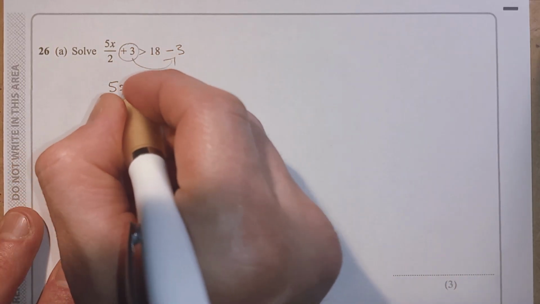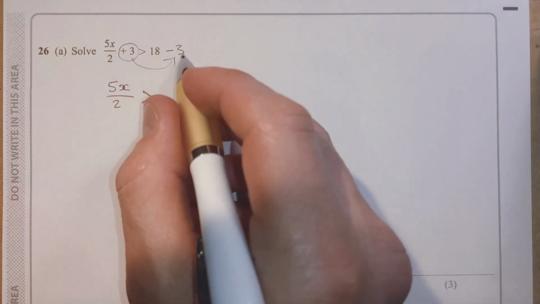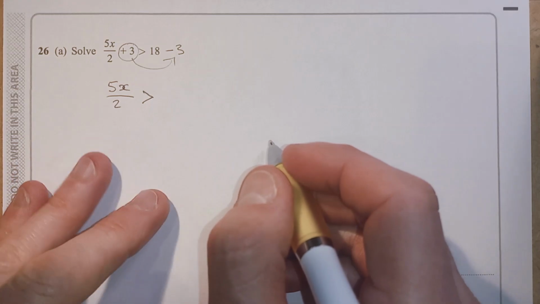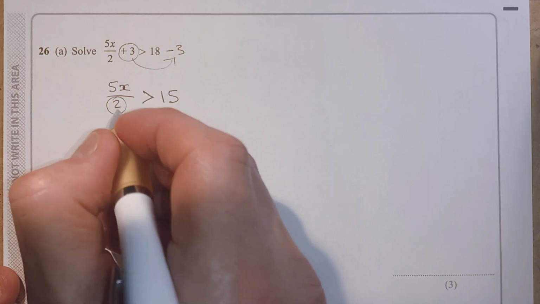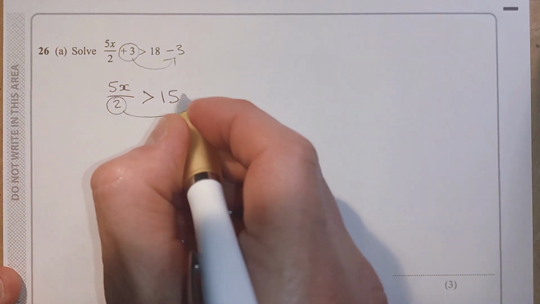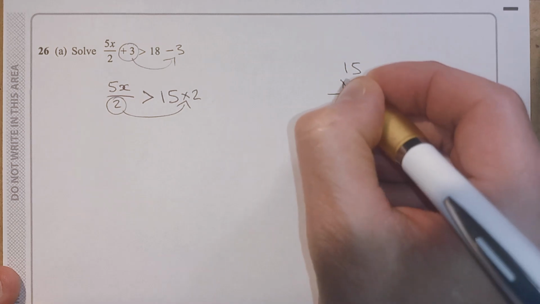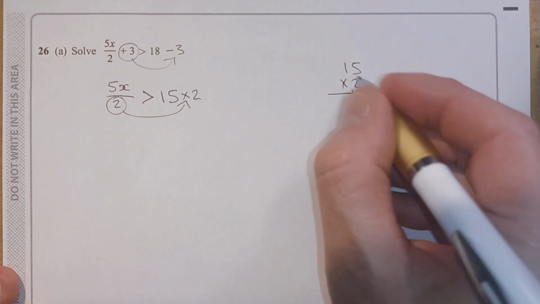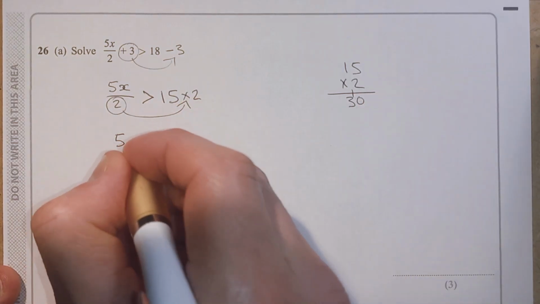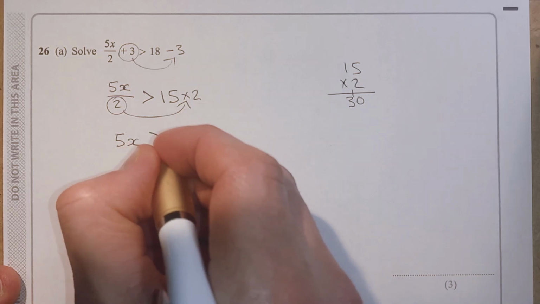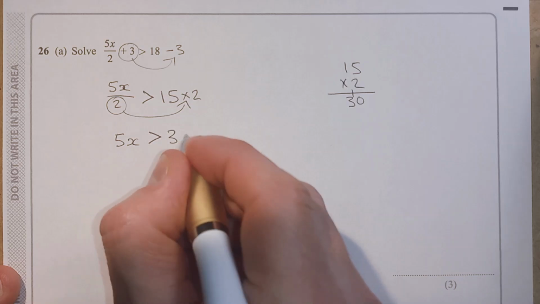So we'll end up with 5x over 2, still the same sign. 18 minus 3, so it's going to be 17, 16, 15. Now we want to get rid of this 2. Well, it's divided by 2 at the moment, so if we move it across, it's going to become times 2. 15 times 2. 2 times 5 is 10. 1 times 2 is 2. Plus 1 is 3. So we end up with 5x. The 2's moved across. The sign stays the same. 15 times 2 we've just worked out is 30.